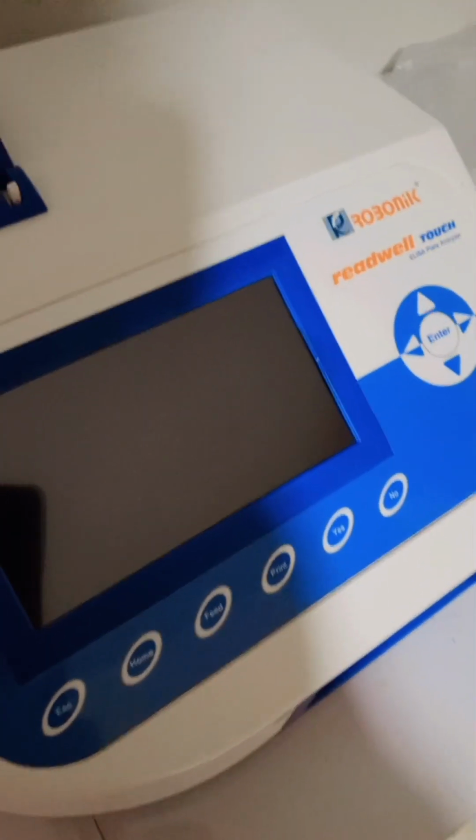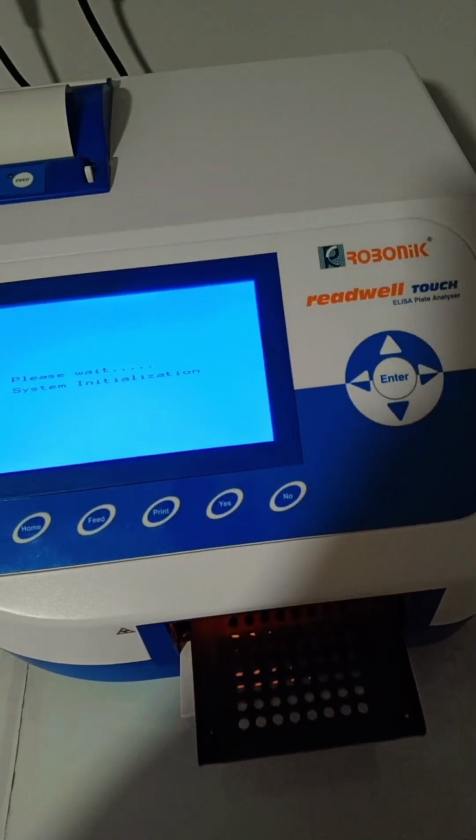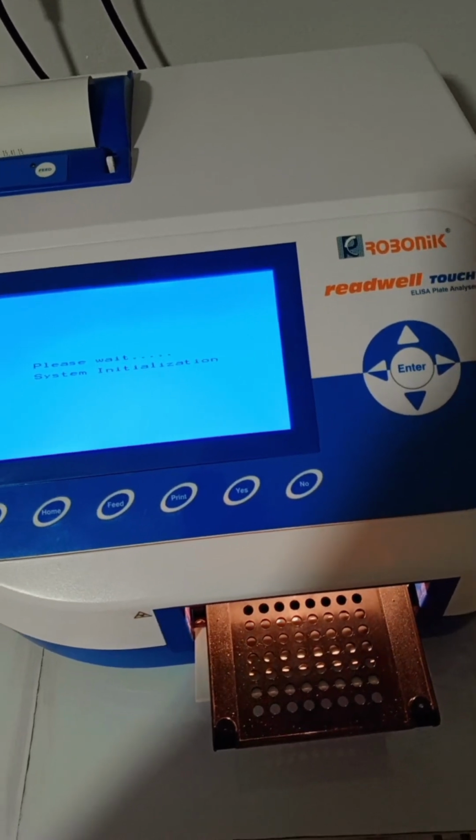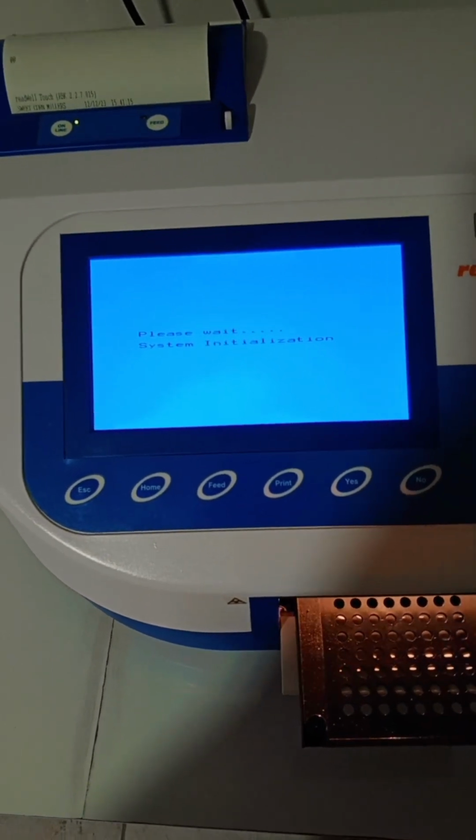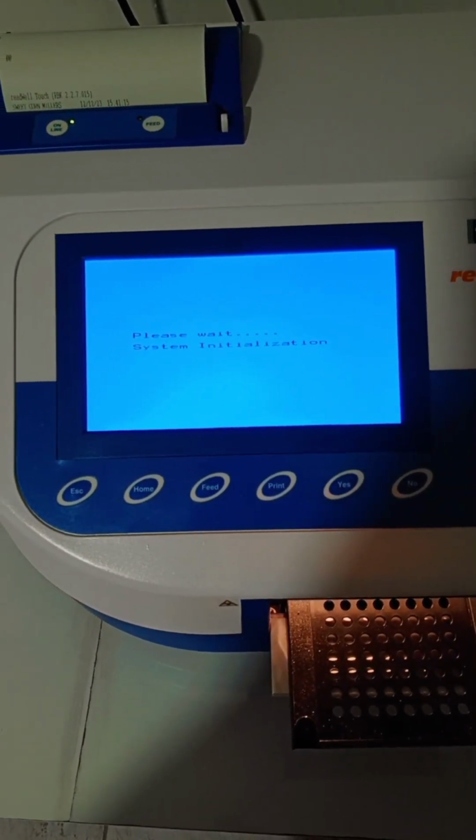I'm using the Roboneck reader. I think this machine is from India, if I'm not wrong. Yeah, it's from India. Now this reader, these were now the results. We know the results. It reads and it gives us the accurate results. It uses the UV, right? If I'm not wrong. Yeah, primary I think 450 nm and secondary 600, something like that. I'll confirm and be sure in the next video.